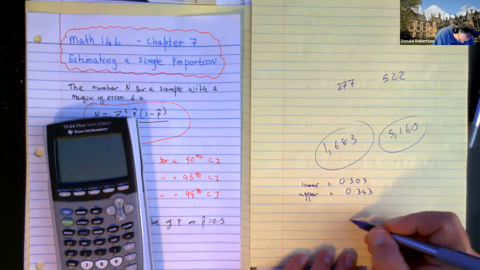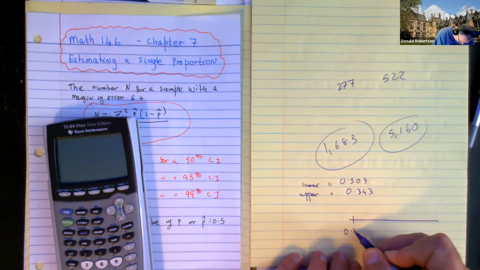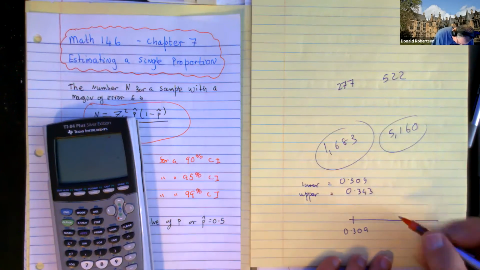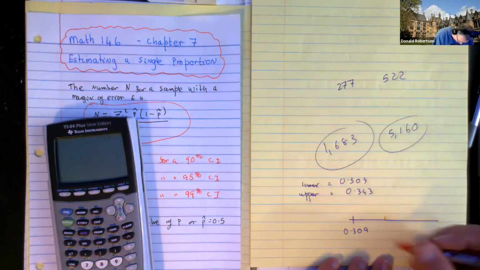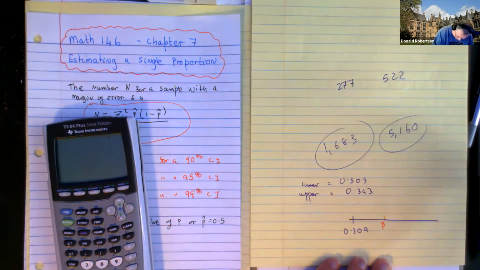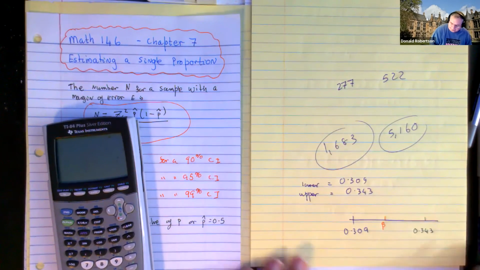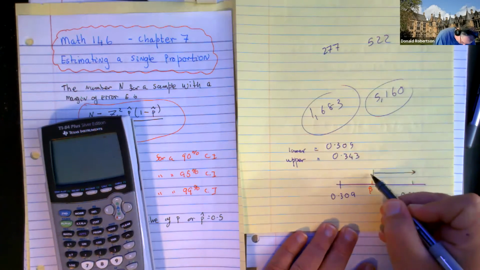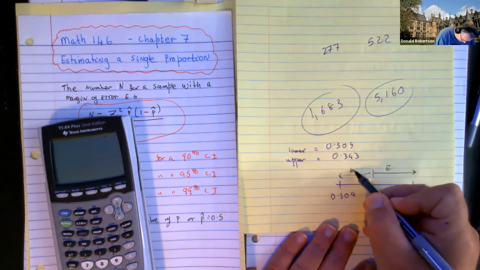So if you imagine this as a number line, and at this side you've got the lower limit, which is the smallest answer that you're likely to get, then you got your p hat in the middle, and that's where p hat would be. I'm not even going to write it down because I'm not going to use it. And then you have an upper limit of 0.343. The margin of error is the distance from here to here. It's also the distance from here to here, right? So there's the margin of error.